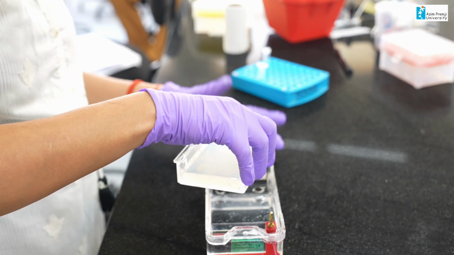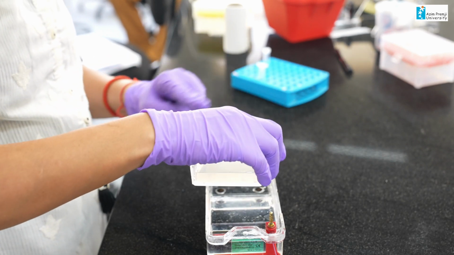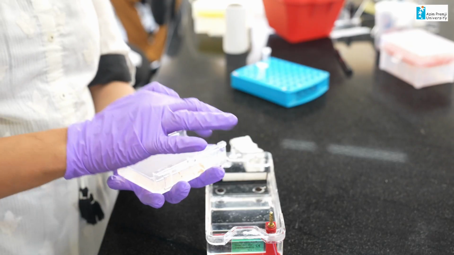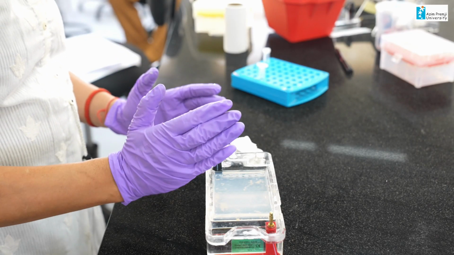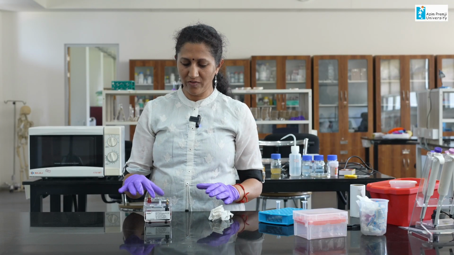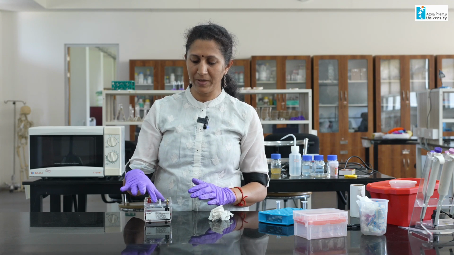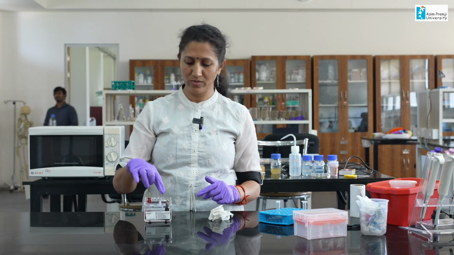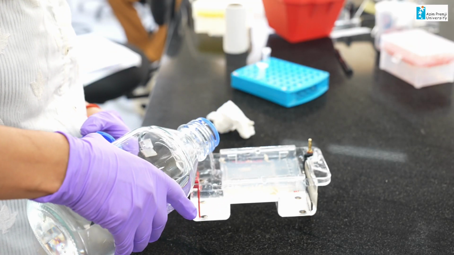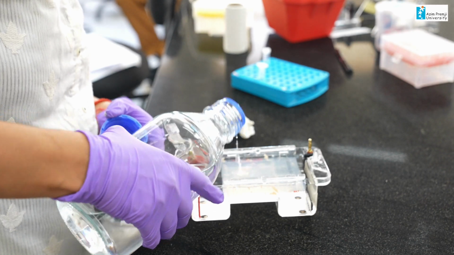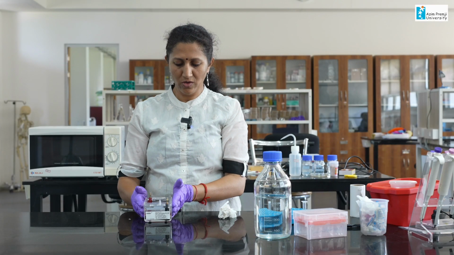When you keep it inside the tank, you should be very careful that the side with the wells should be towards the negative electrode, because DNA is negatively charged. When you run this gel, the DNA starts moving towards the positive end. So, loading should always be on the negative side. Once I place it, I have to fill the tank again. If the gel is not completely immersed in 1x TAE buffer, I have to pour a little more buffer. Now, your gel is ready to load the DNA sample.